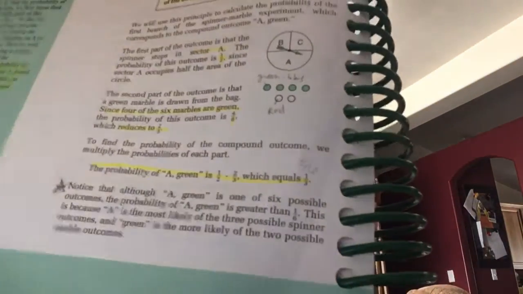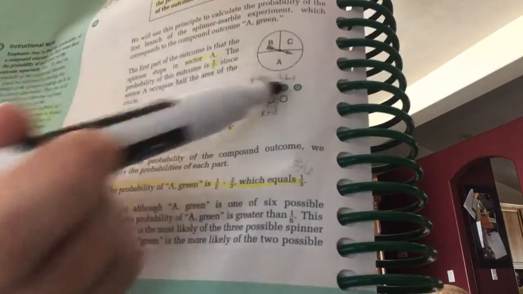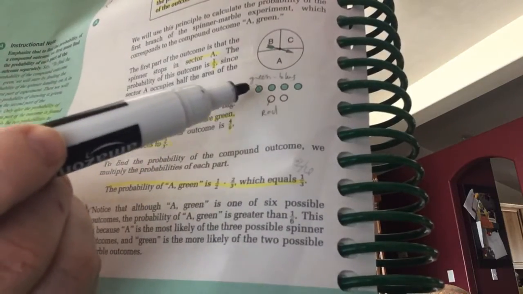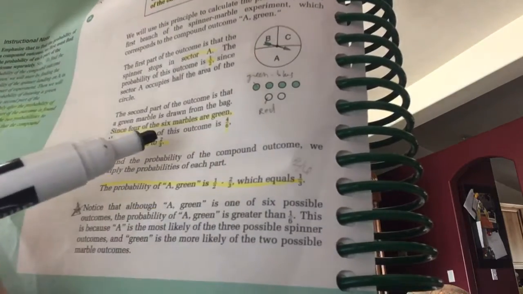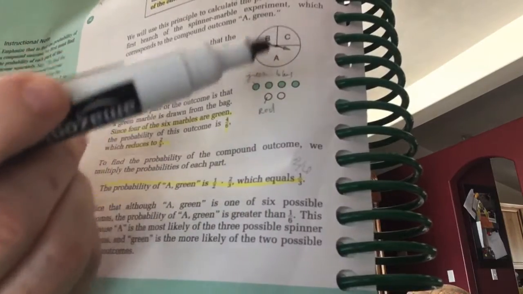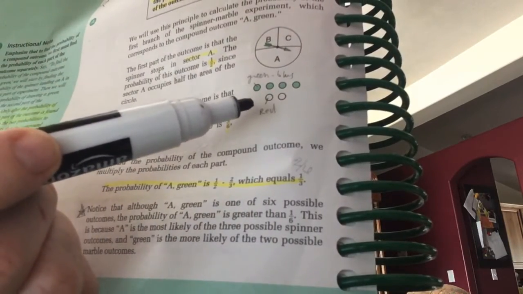Okay, we are looking at this graph. This spinner, ABC, and you got the 4 green and the 2 white marbles. Okay, so this is the information we're going to go off of to do 1 through 6.